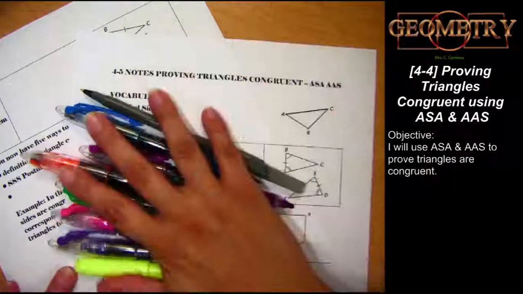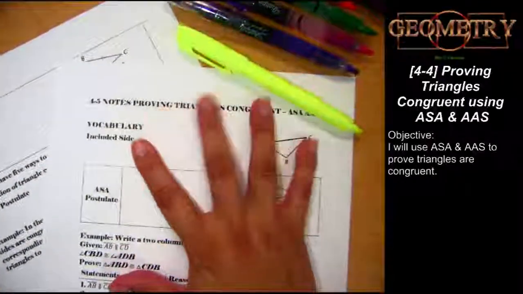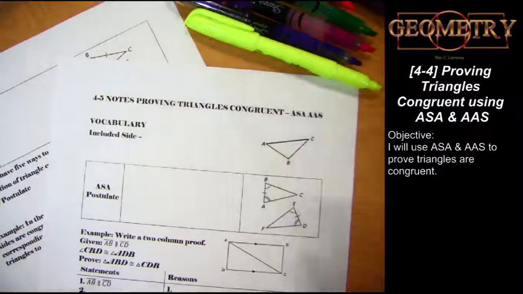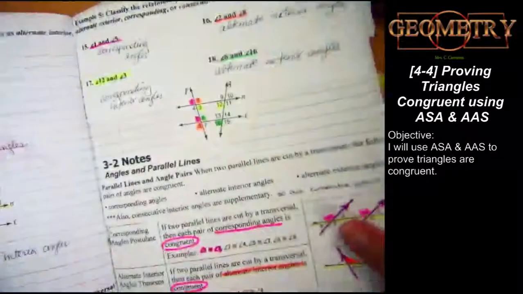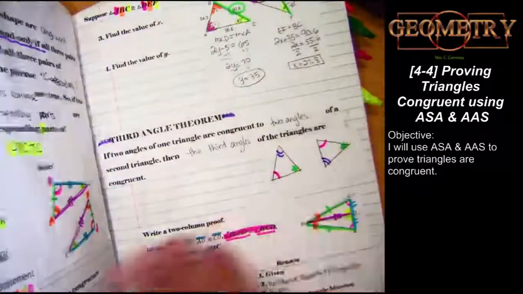Good, good. All right, so today we're going to work on 4-5, but I want to take a moment to look back at what we've already done with triangles.